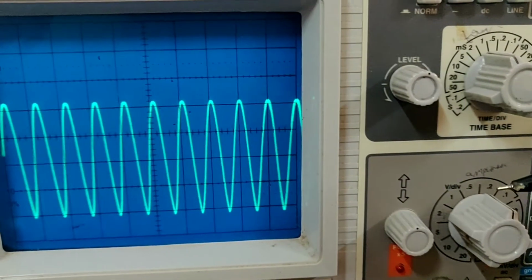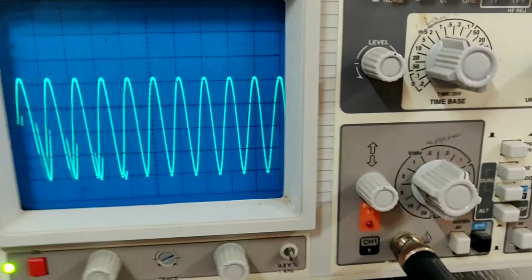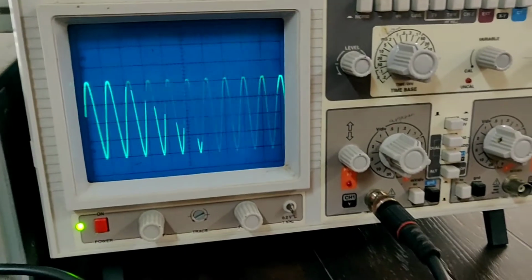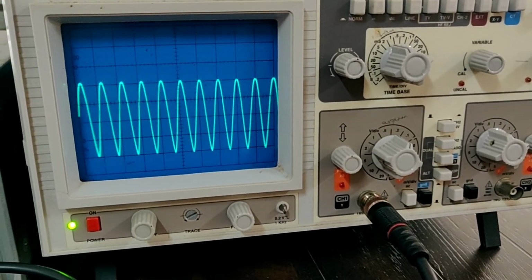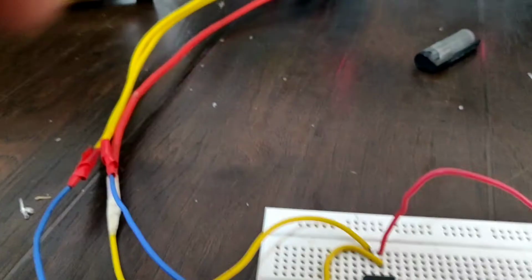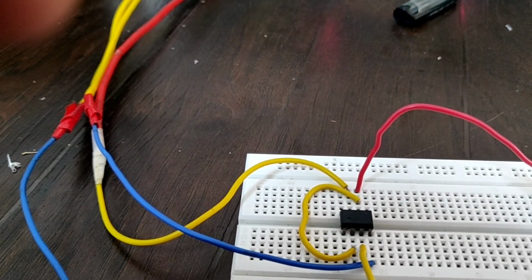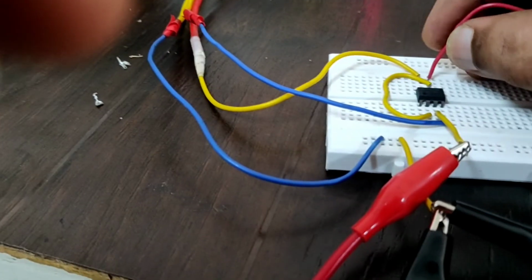So 5 into 0.2, 1 volt. This is what exactly you are supposed to adjust in the initial setting. Okay, let us go for the experiment actually. Let us see first how to set the input voltage.